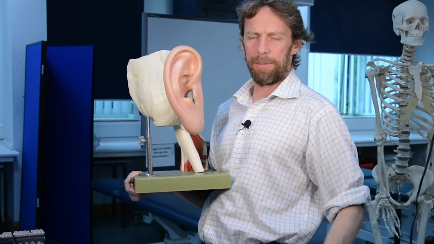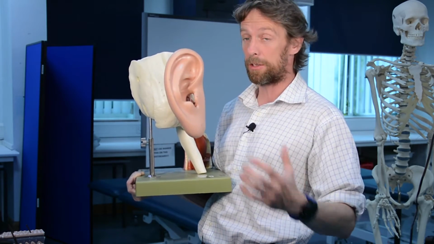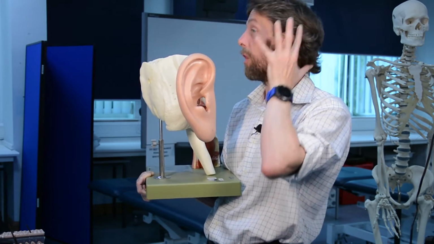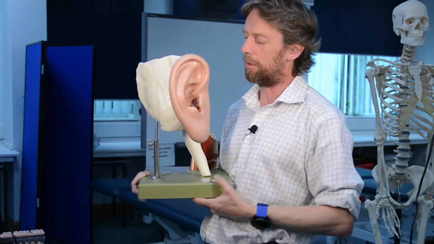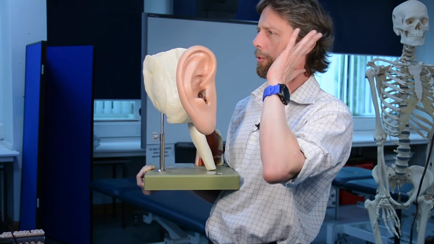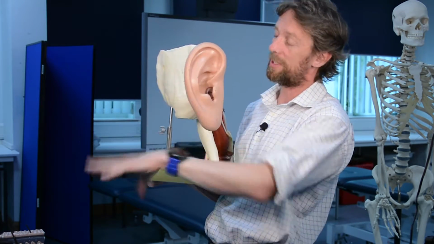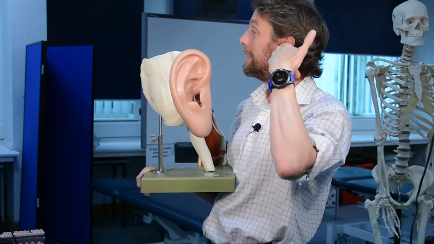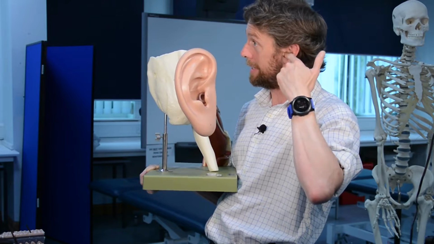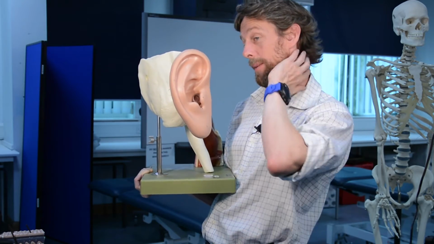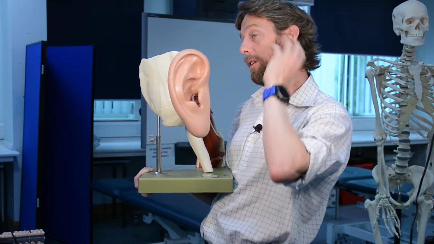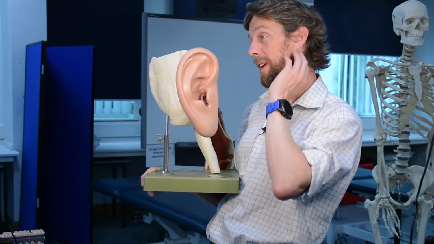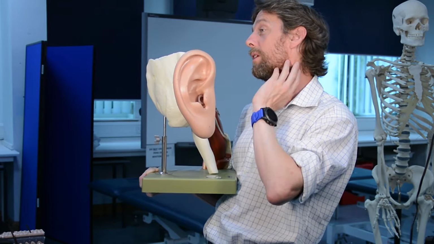Both of those arteries are branches of the external carotid artery, which again makes sense because of course the external carotid artery is supplying blood to the structures of the face and this region in general. Now that crossover is also seen in the innervation. So the posterior part of the external ear, posterior to the external acoustic meatus, is innervated actually by nerves from the neck. So branches from spinal level C2 and C3 and the cervical plexus.